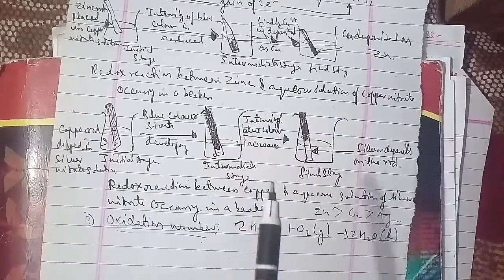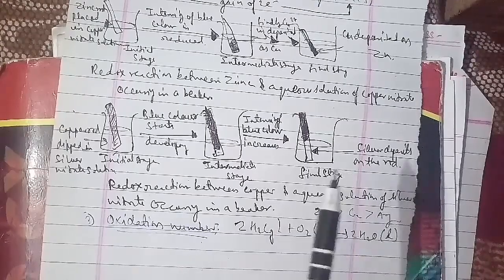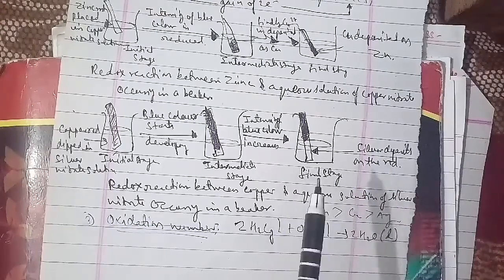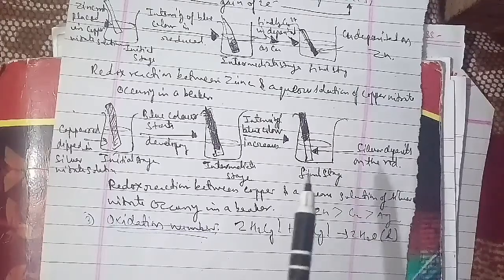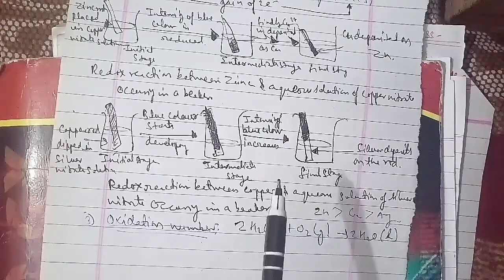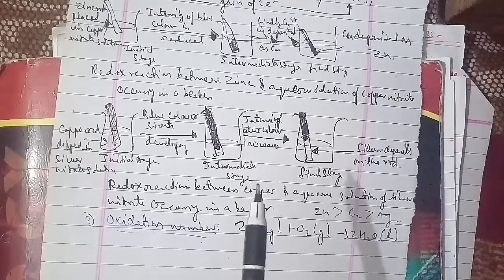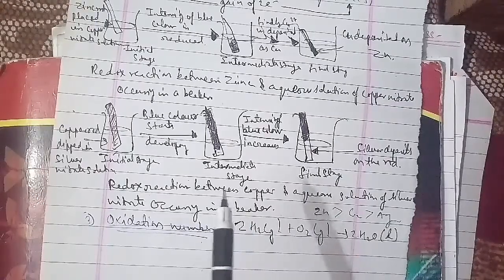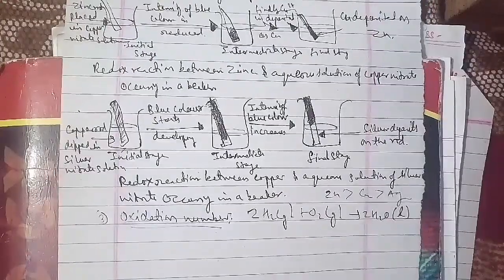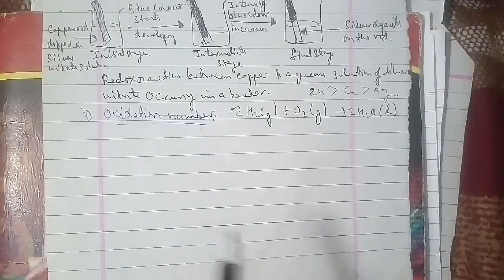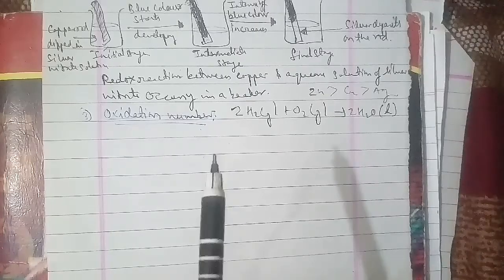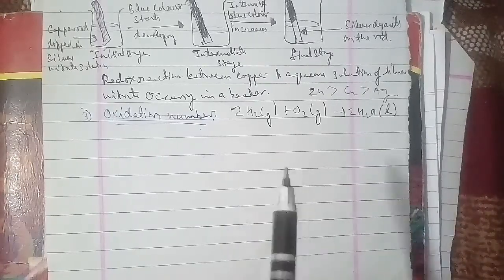So we can visualize the hydrogen atom as going from a neutral zero state in H2 to a positive state in H2O.